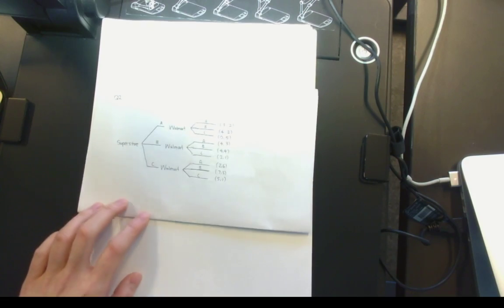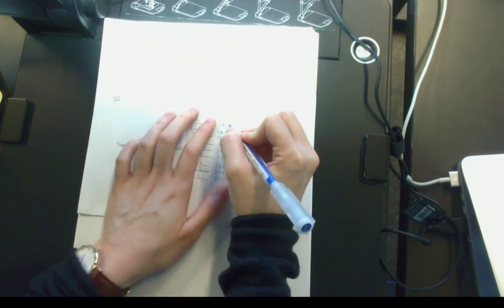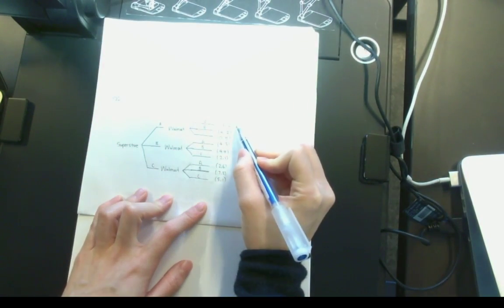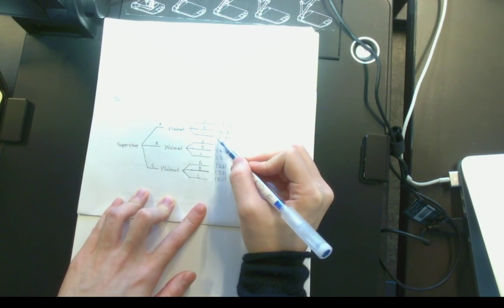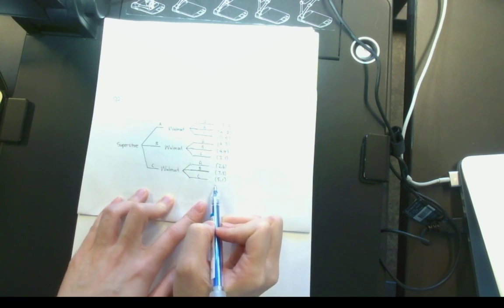In this question, Superstore is the first mover, so it can choose a strategic plan based on what it expects Walmart to choose. So for this type of question, we always use backward induction. The payoffs on the right are Walmart's payoffs, and the payoffs on the left are Superstore's payoffs.